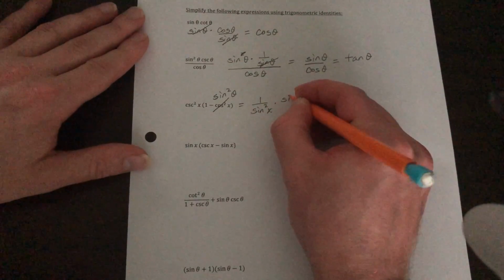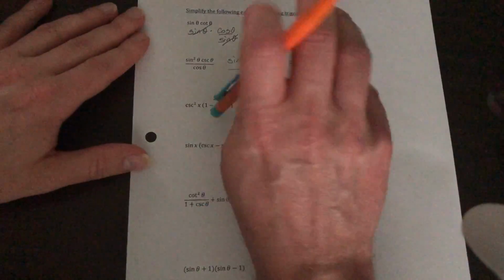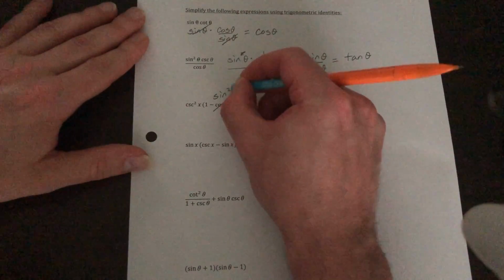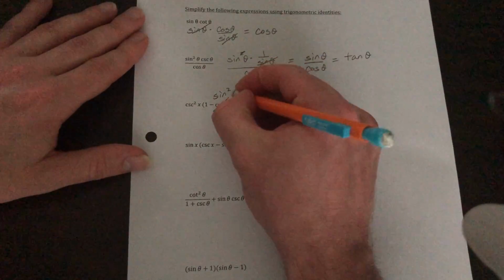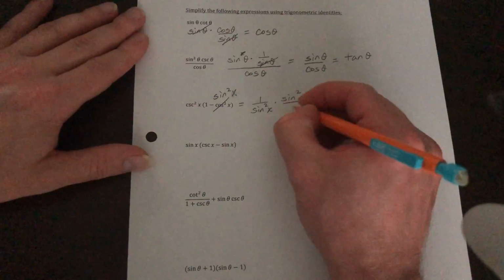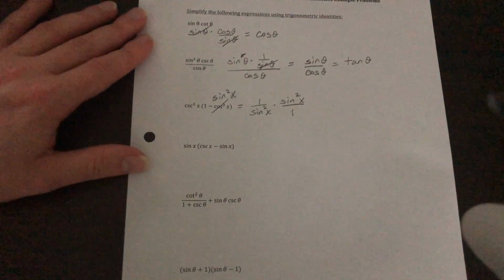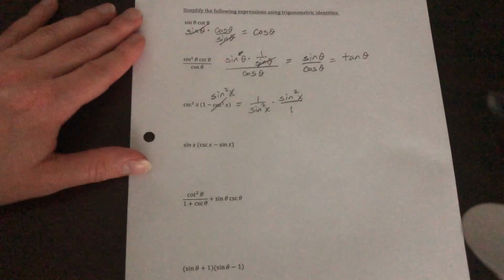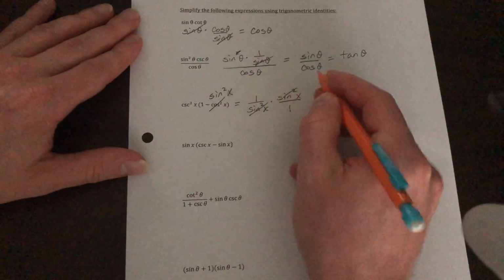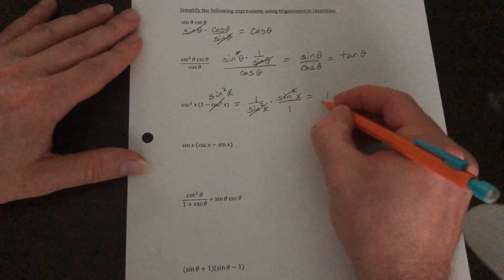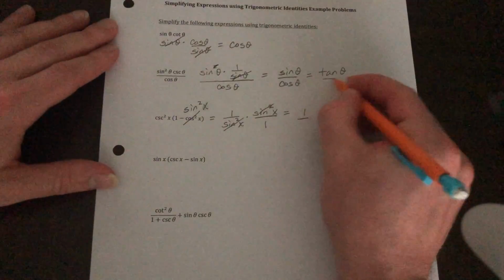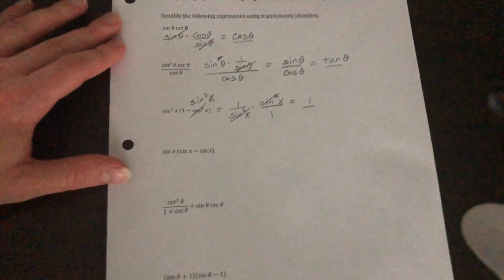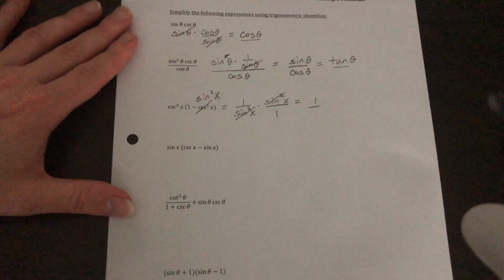And I have a sine squared, theta. Let's use theta. Need to make sure our angles are right. Over 1. Now, we have sine squareds on top and bottom, so we can cancel that. So this just goes to 1. Make sure that if something cancels top and bottom, it always goes to 1.